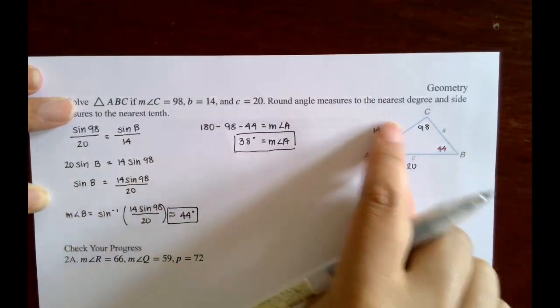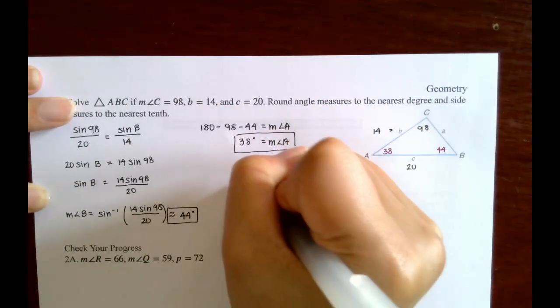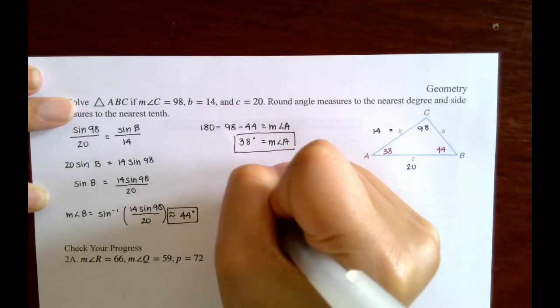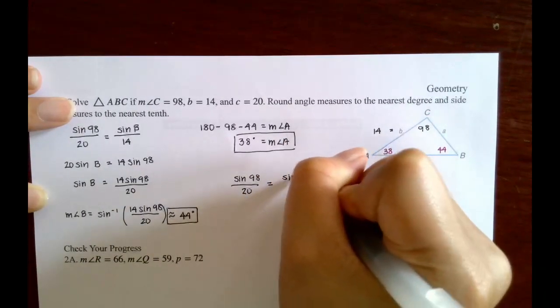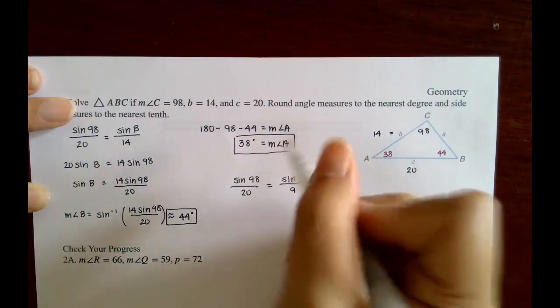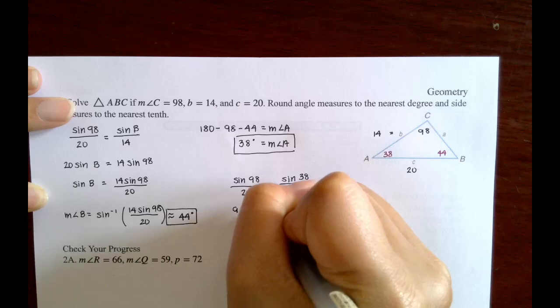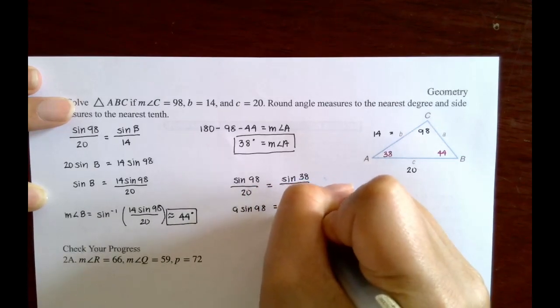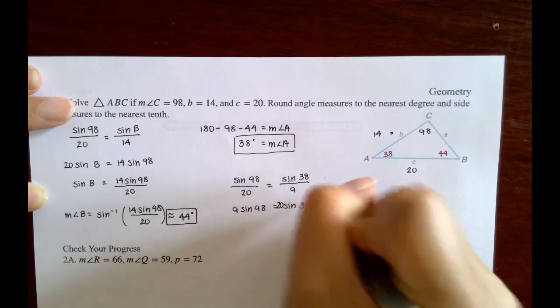Okay, so again, I'm going to use my complete set, which is C. So I'm going to do sine 98 over 20 equals, now I'm just missing A, so sine of A, which is 38, over my unknown A. Cross multiply, so I have A sine 98 equals 20 sine 38.